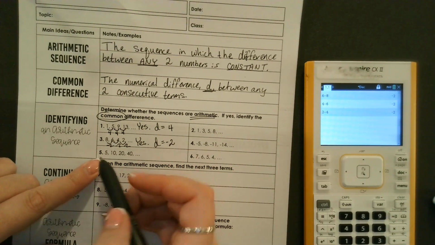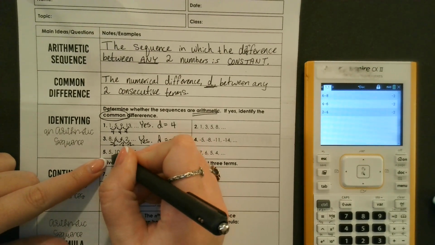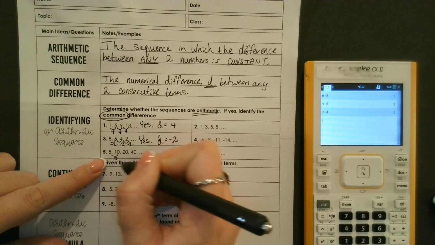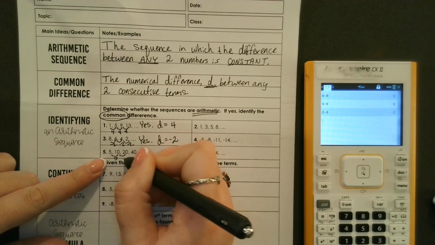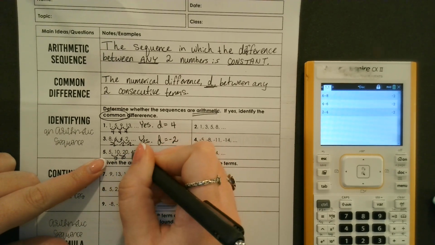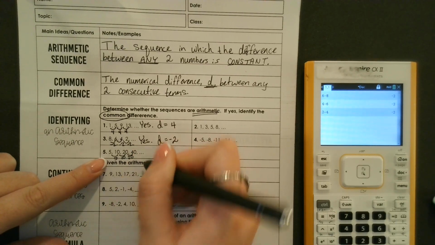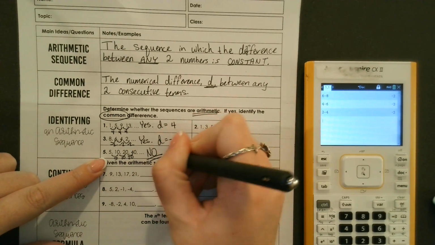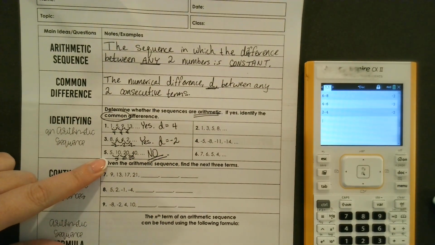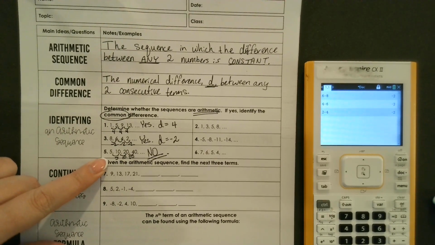Now, let's look at number 5. 10 minus 5 is 5. 20 minus 10, however, is 10. And 40 minus 20 is 20. So this is no. That is not a common difference, so it's not an arithmetic sequence.